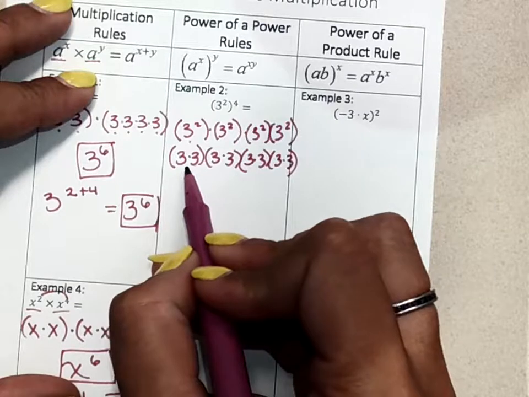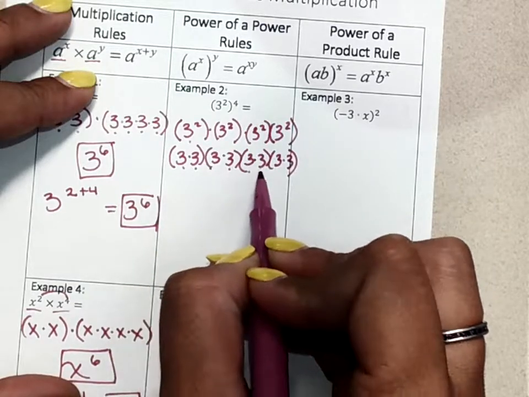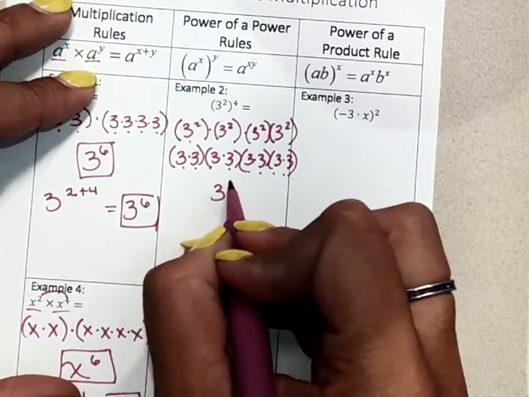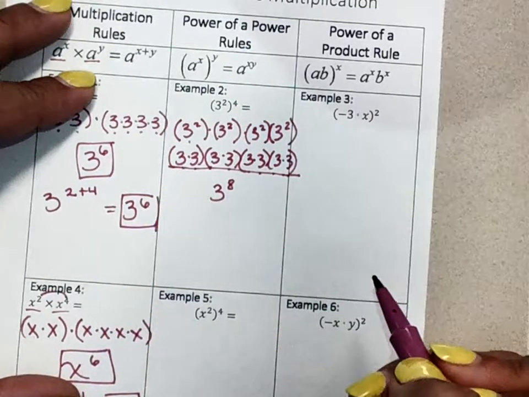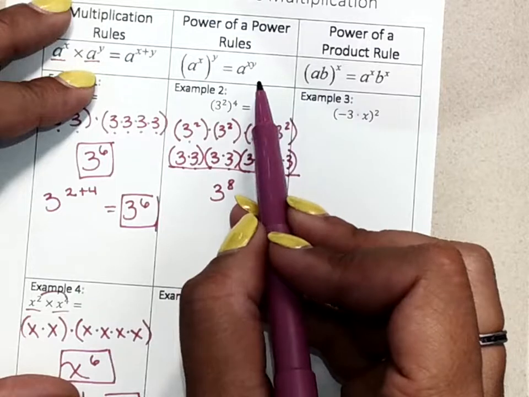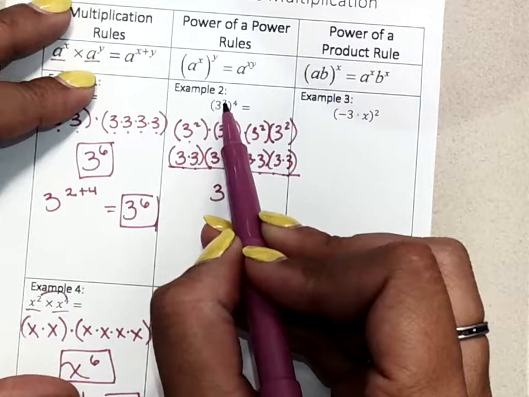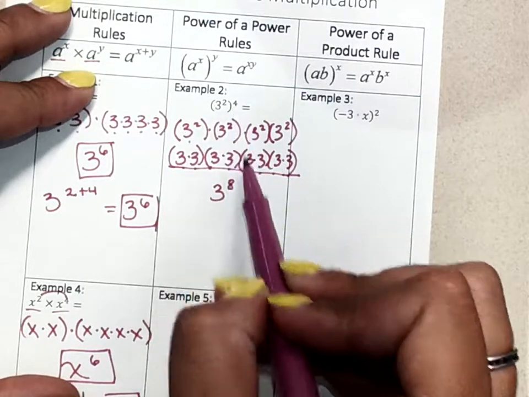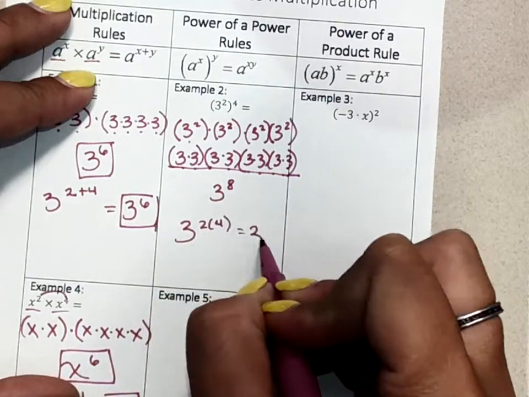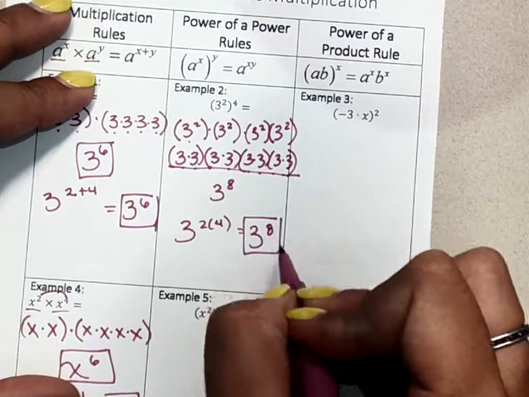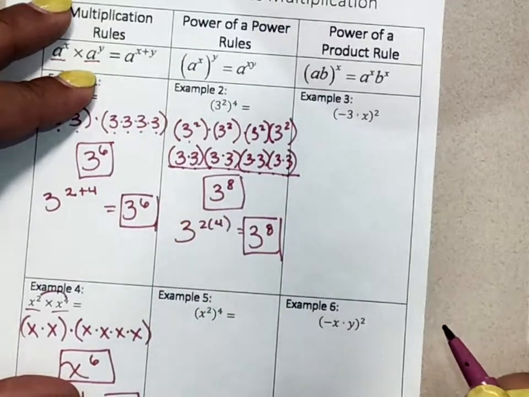When we count all of these, 1, 2, 3, 4, 5, 6, 7, 8, we get 3 to the 8th power. So we could write this in exponential form as 3 to the 8th. If we wanted to follow the rule, we could also just multiply 2 and 4 to get 8 as well. So both ways, again, are going to give you the same answer.